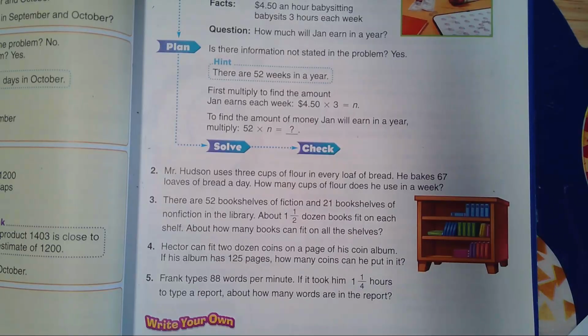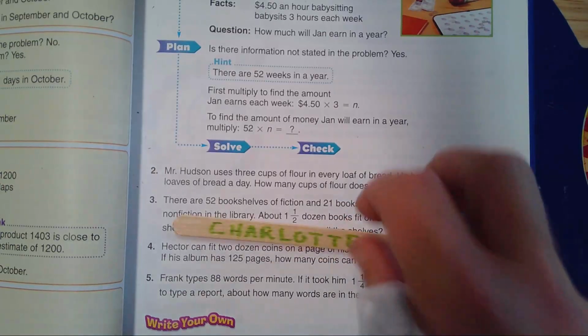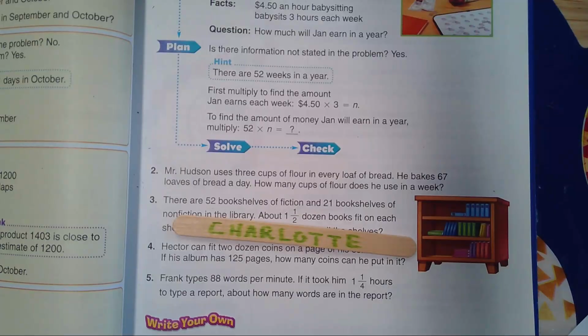I'm going to let you start solving in a second, but let's answer the 3 questions. What do I know, Charlotte? You know that he uses 3 cups of flour in every loaf of bread. Yep, 3 cups of flour in 1 loaf. And he bakes 67 loaves of bread a day. So 3 cups of flour, 1 loaf. 67 loaves, 1 day. That's what I know to be true.